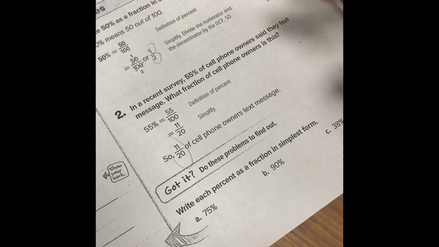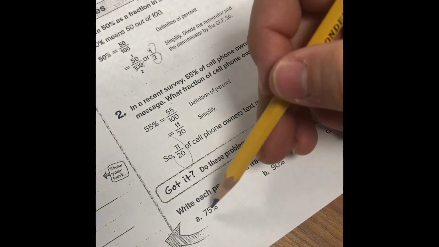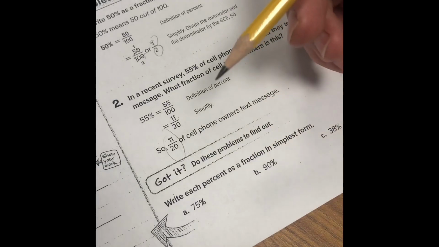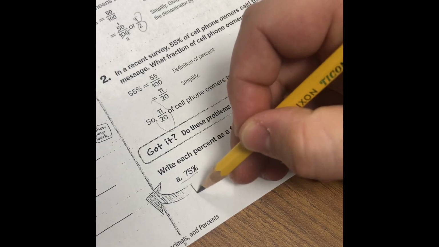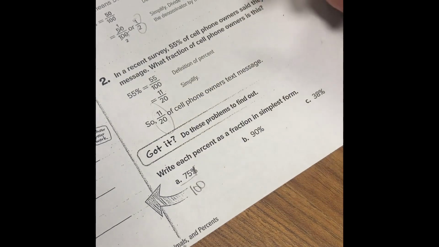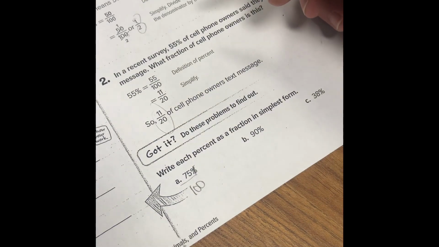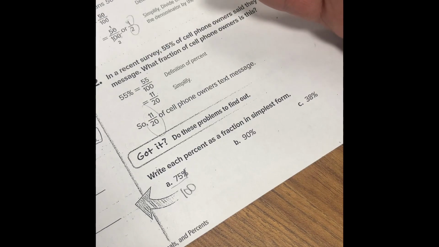Let's take a look at these. We have the percentage, but we need to see it out of 100. So really easily we can just write out of 100 and ignore that percent. So this one is a fairly easy one to work with, but we need to figure out first how we're going to figure out the greatest common factor.